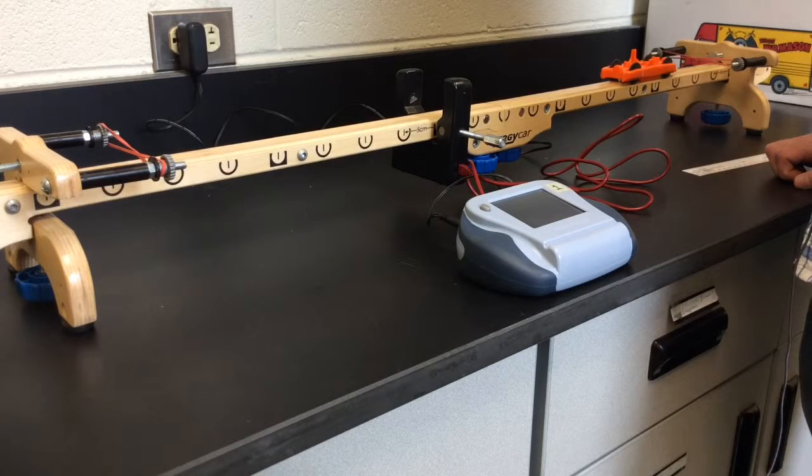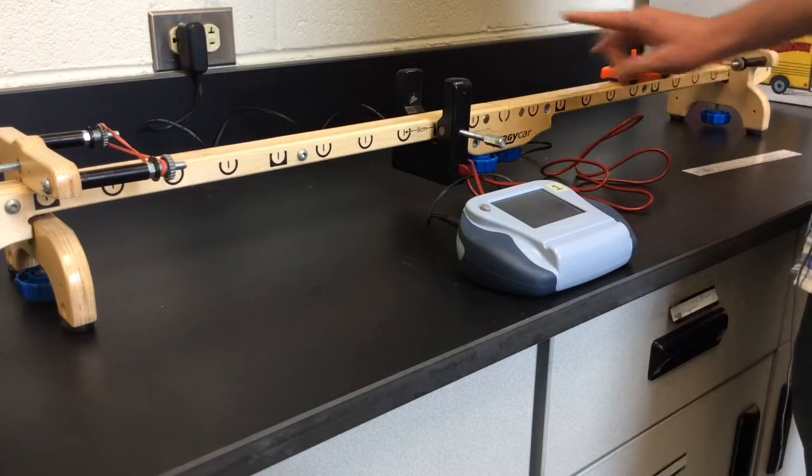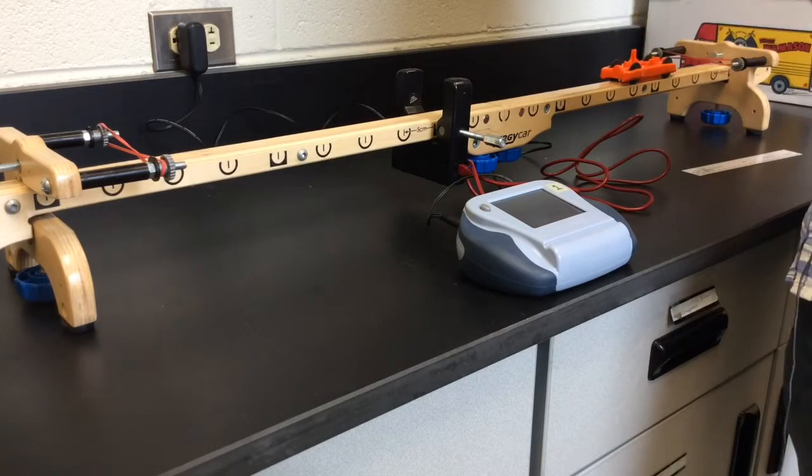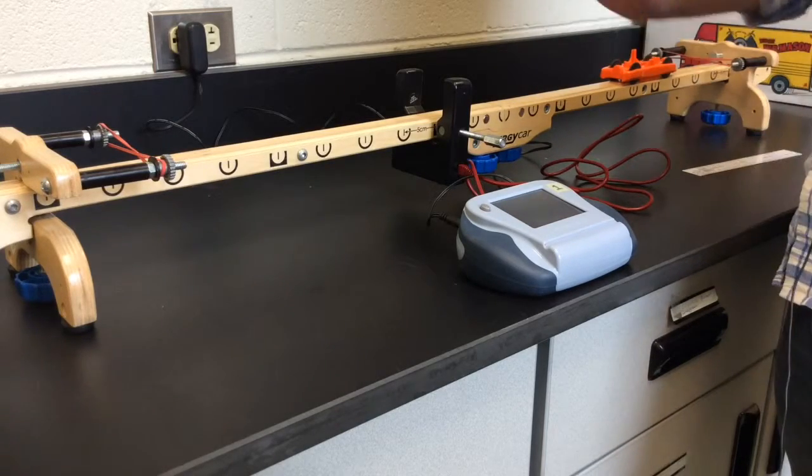In part 2, we're going to show you some actual data, and in part 3, I'll show you how to do the calculations to figure out how the car going through the photo gate relates to its speed, which then relates to its kinetic energy before and after the bounce.